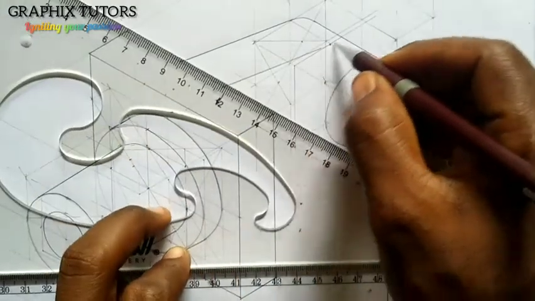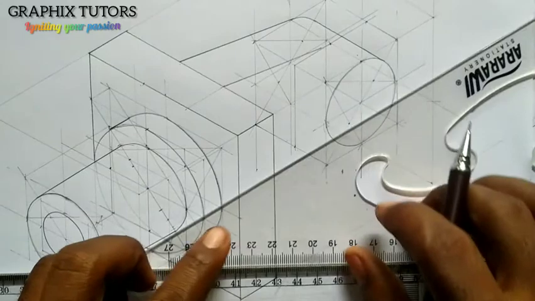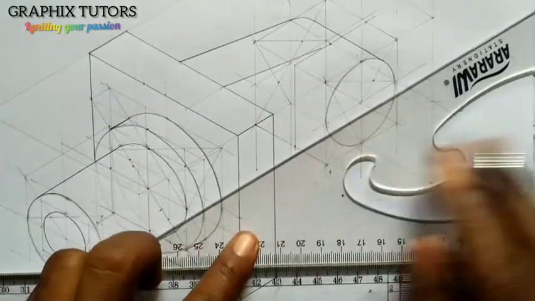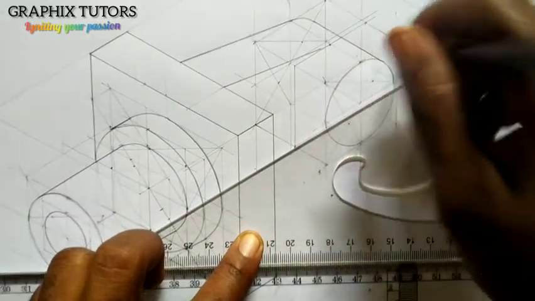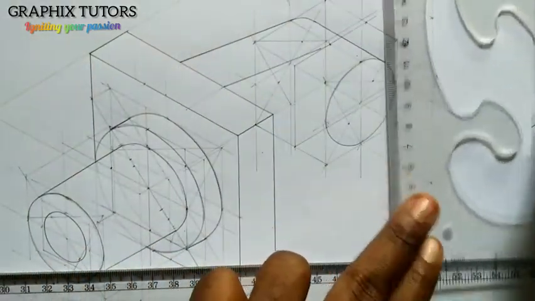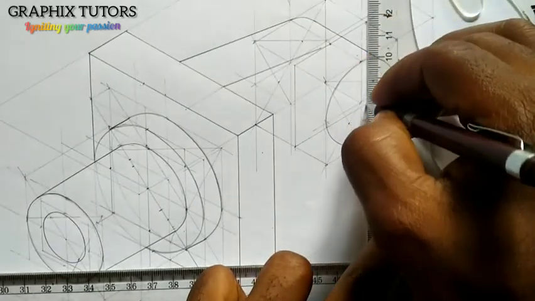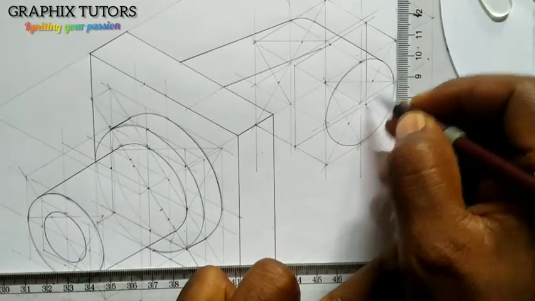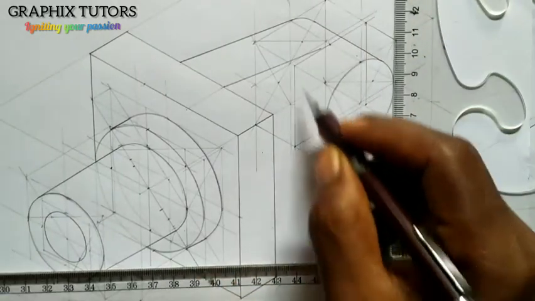Right, so this line is meeting it here. So at this point, I'll take it in just to form my box. So this is the box I have formed here. This point, this point, this point, and this point.